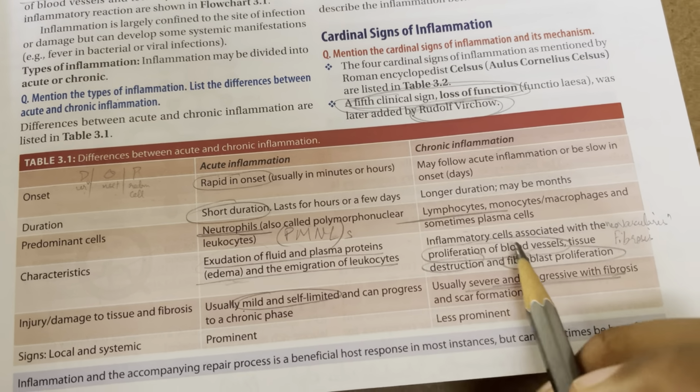So causes of stimuli for inflammation, we have infections, we have tissue necrosis, so ischemia, any physical agents, trauma, thermal injury, burns, radiation, electric shock, chemical injury, foreign bodies, and immune reactions such as hypersensitivity reactions and autoimmune diseases.